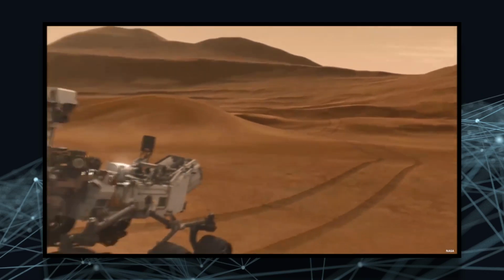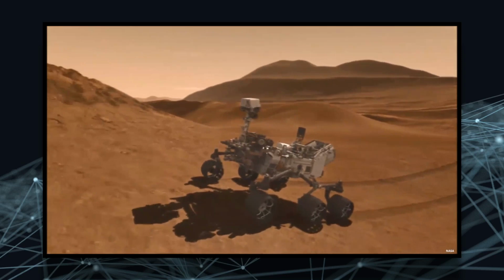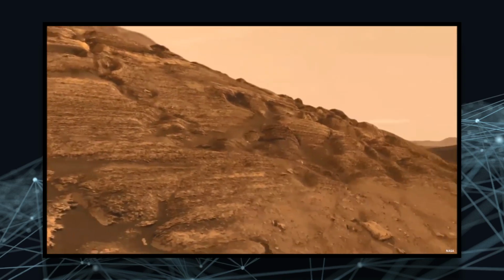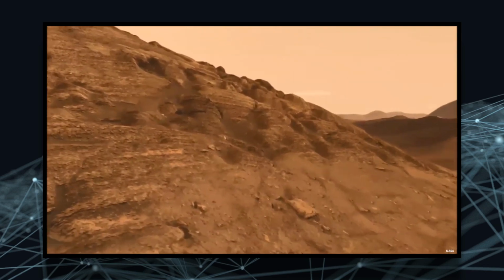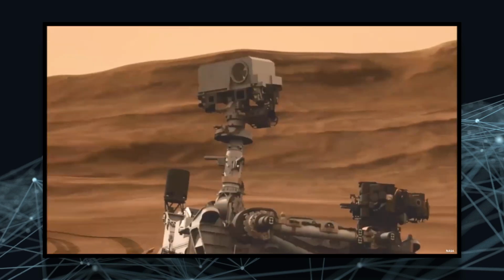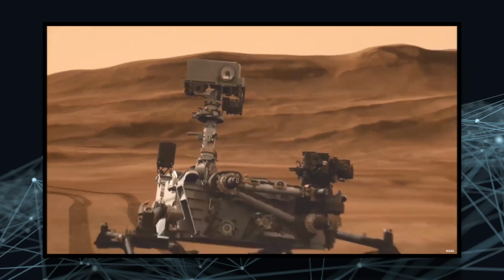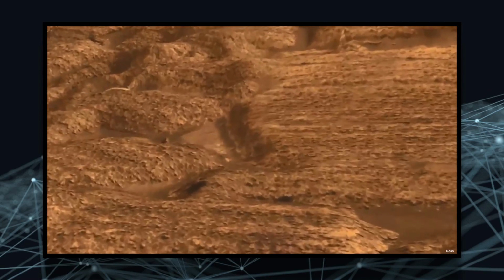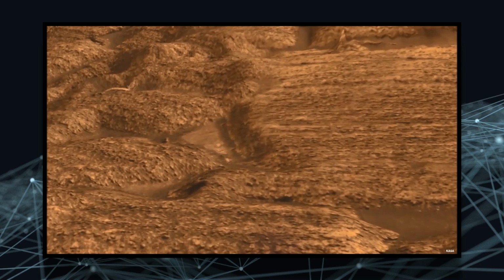I mentioned before that Curiosity and Perseverance drive much slower than driverless cars. Curiosity's top speed is just 0.09 miles per hour. Not 9 miles an hour, not 0.9 miles an hour, 0.09 miles an hour, less than 0.1, less than 1/10 of a mile an hour. That's 0.14 kilometers per hour if you prefer. And Perseverance's top speed is even slower due to Perseverance being a little heavier than Curiosity.